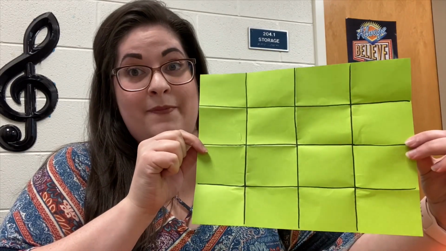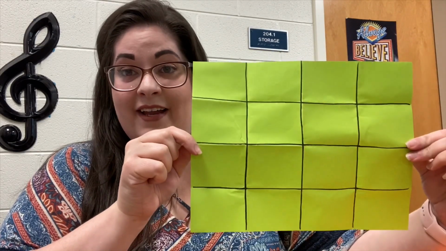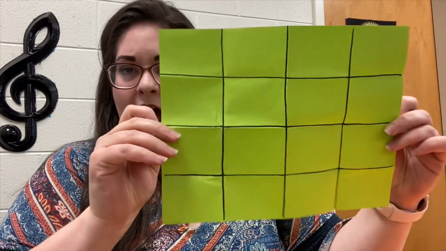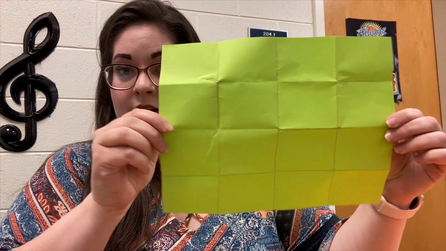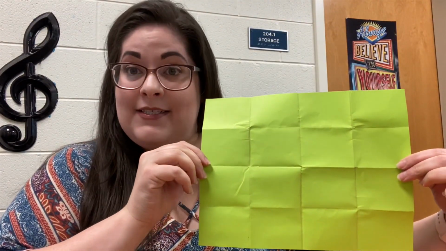Now, here's the tricky part. Once you are done doing this, I want you to turn your paper to the other side and do the exact same thing, okay? So we are going to trace all of these lines to create a bunch of boxes.